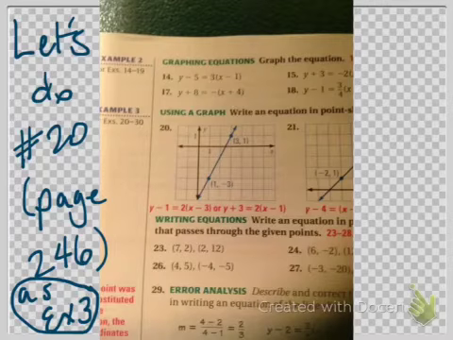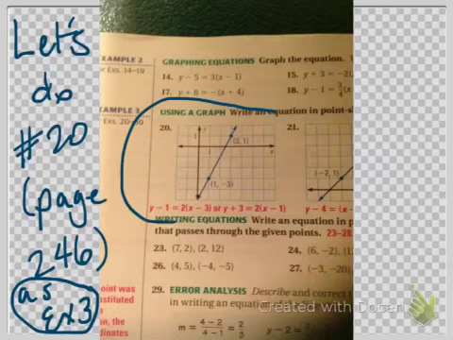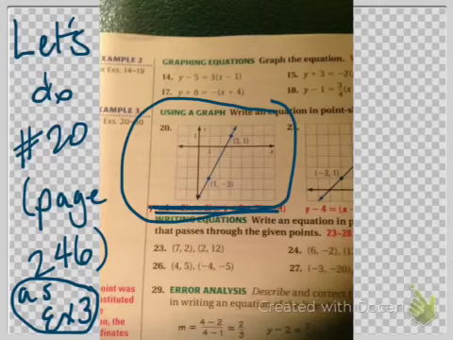For our next example, we're going to go back and do one straight out of your book. This is number 20 from page 246, and this will be our third example. So we're going to look at what we do to write the equation of the graphed line. Well, clearly you could rewind and see that answer and record it, but that wouldn't tell you how to do the problem, so we're going to make sure we know how to do that.